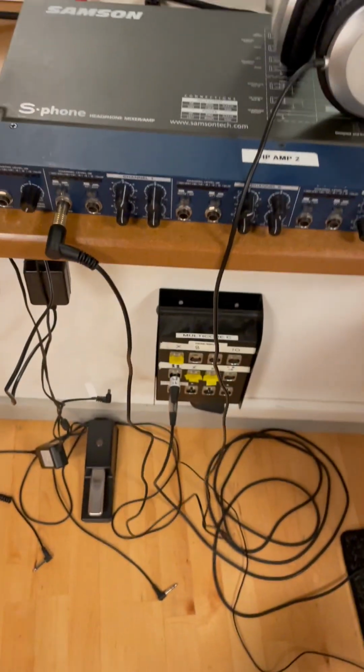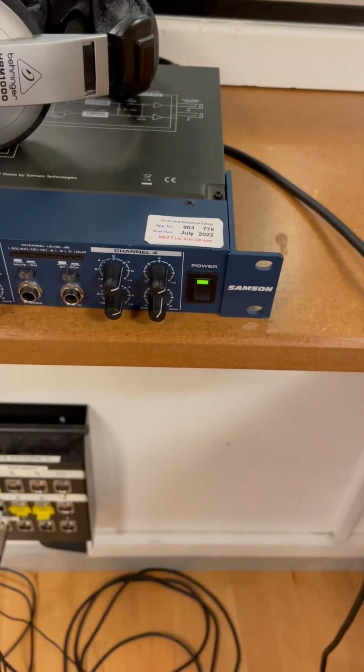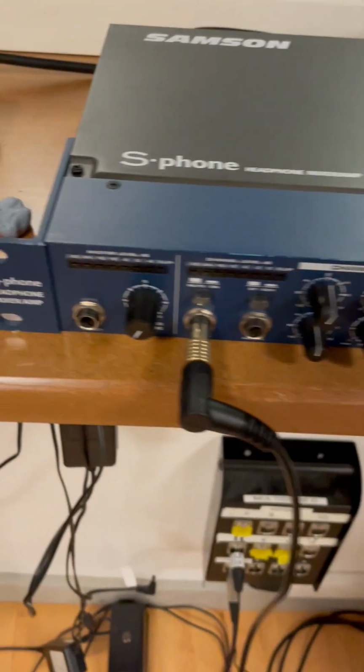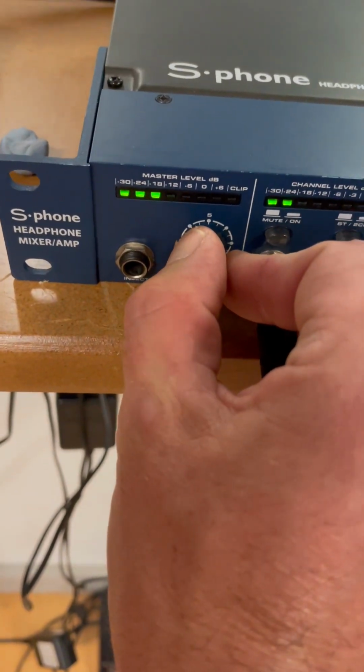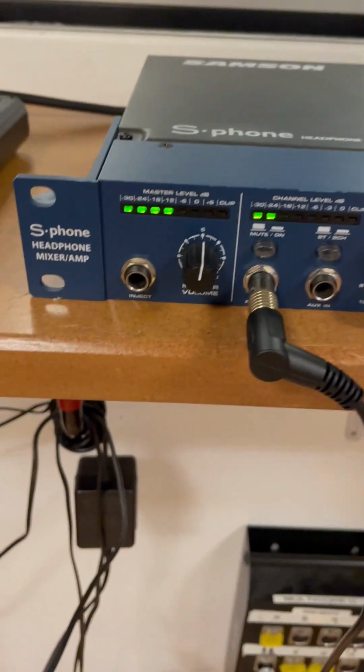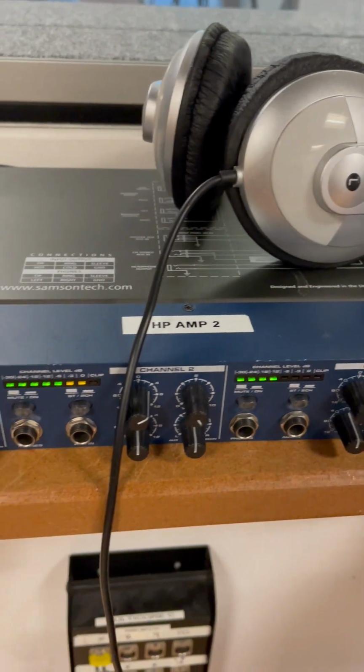I've already set the signal up through there, so I need to just make sure the headphone amp is powered on. This is the master input volume. I'm going to turn that up, and there we have some signal going through, headphones connected, and my signal is coming out.